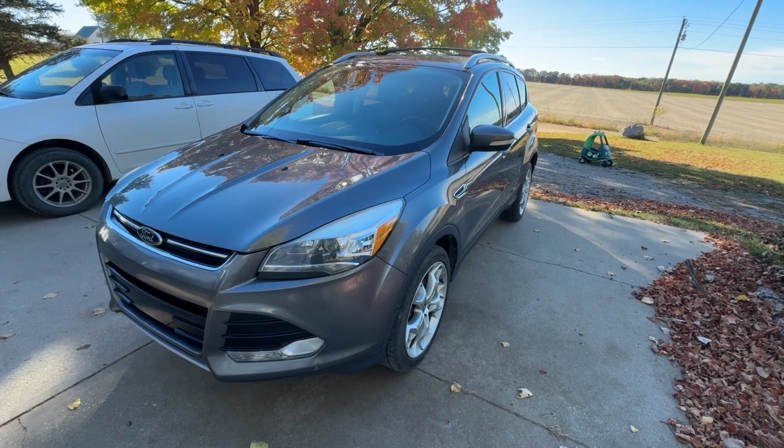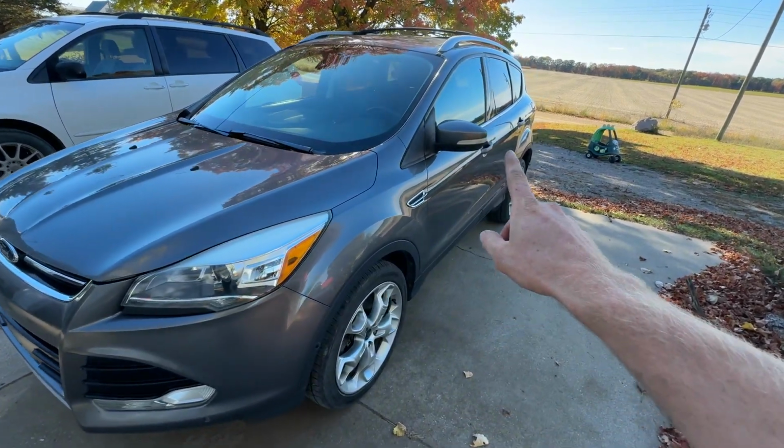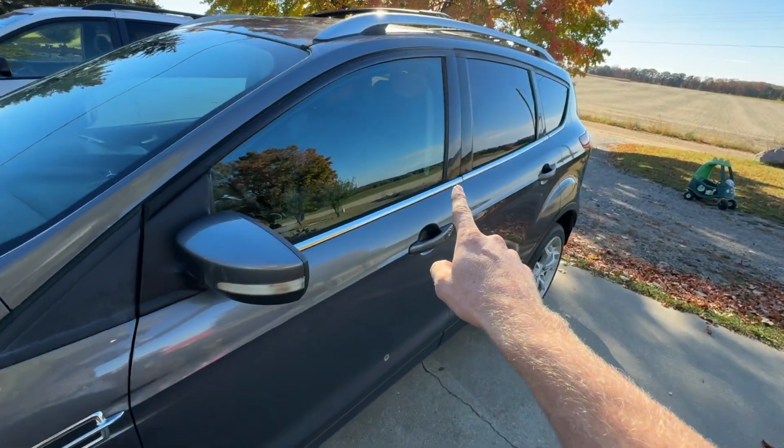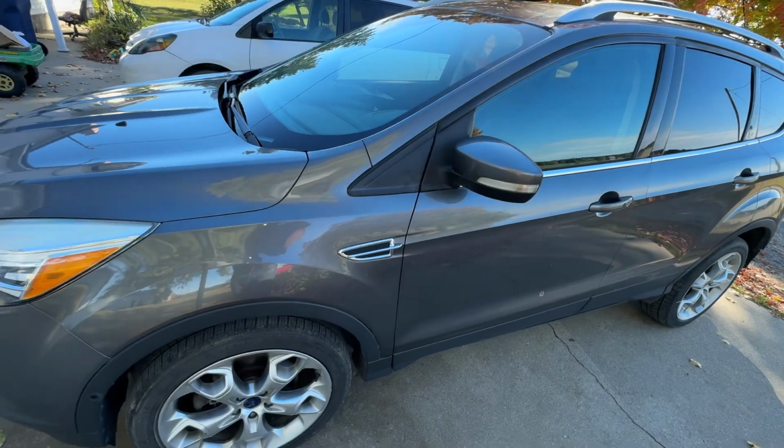Hey guys, today I'm going to show you where you can find your keyless entry code or your door unlock code for this 2013 Ford Escape.